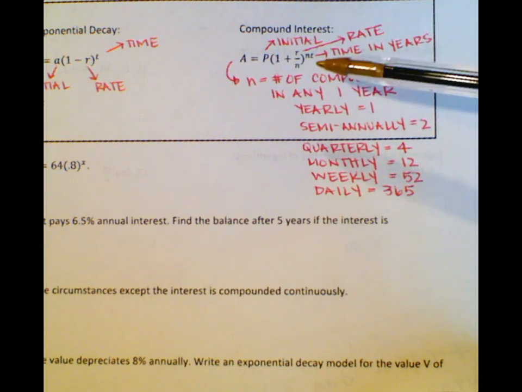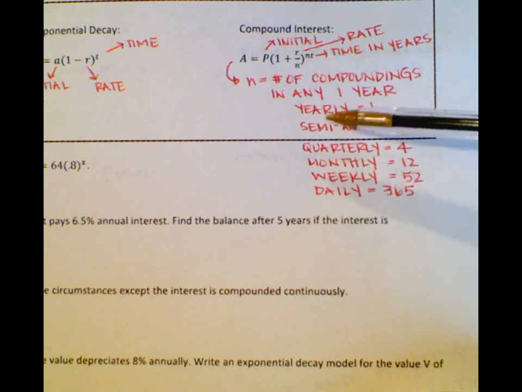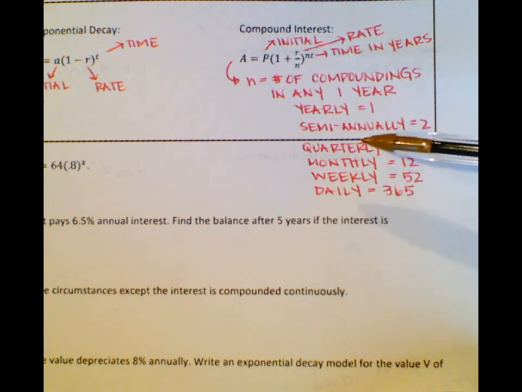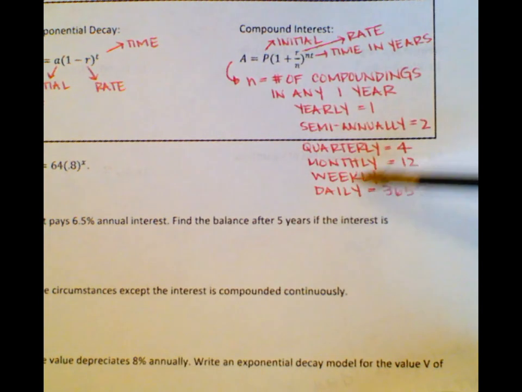And what they'll do for N is they'll use these words down here. So if it says yearly, then your N is going to be 1. If it says semi-annually, your N is going to be 2. Quarterly is 4. Monthly, 12. Weekly, 52. And daily, 365. These all have to do within a year.